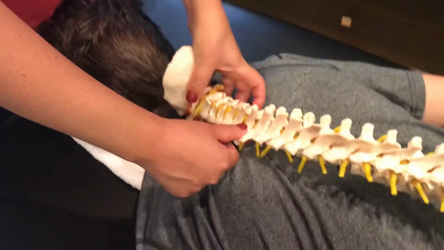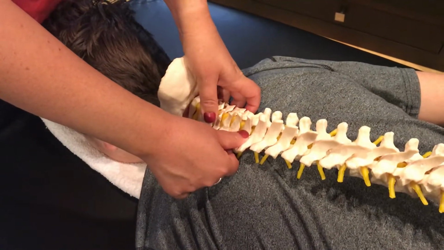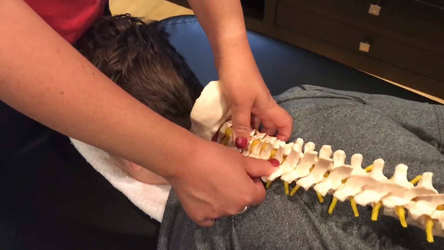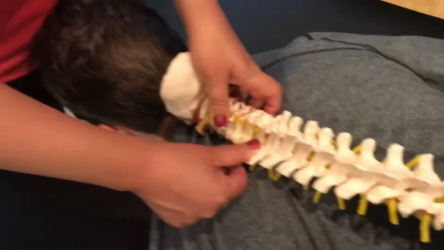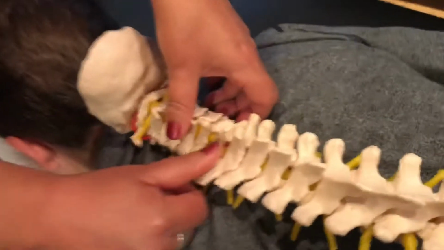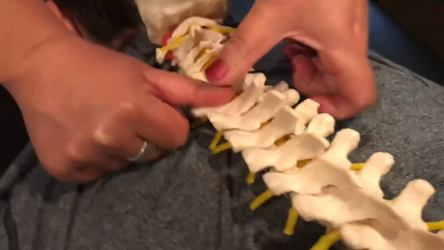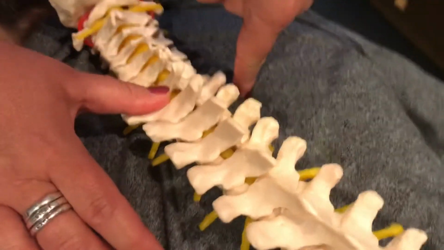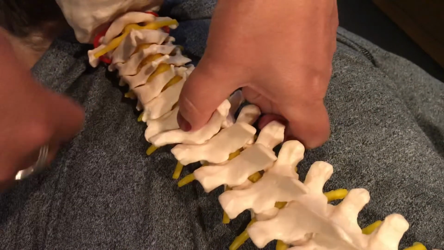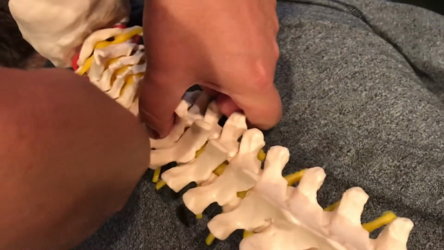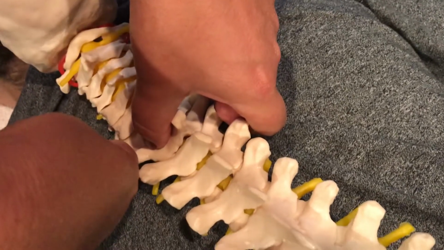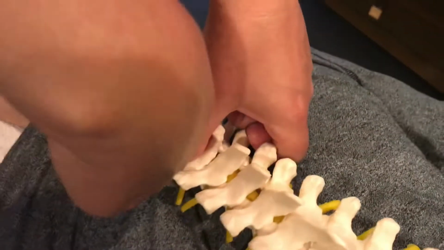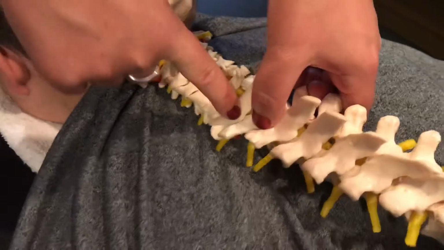Instead of doing the straight UPA and creating ipsilateral rotation and side bending, I am going to angulate my finger this way. Instead of pushing straight PA, it's still going to be posterior to anterior, but up at a 45-degree angle in the plane of the facet joint.